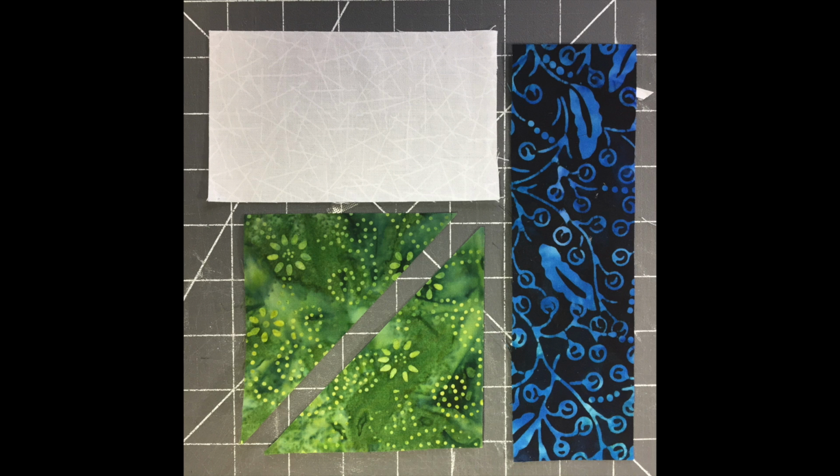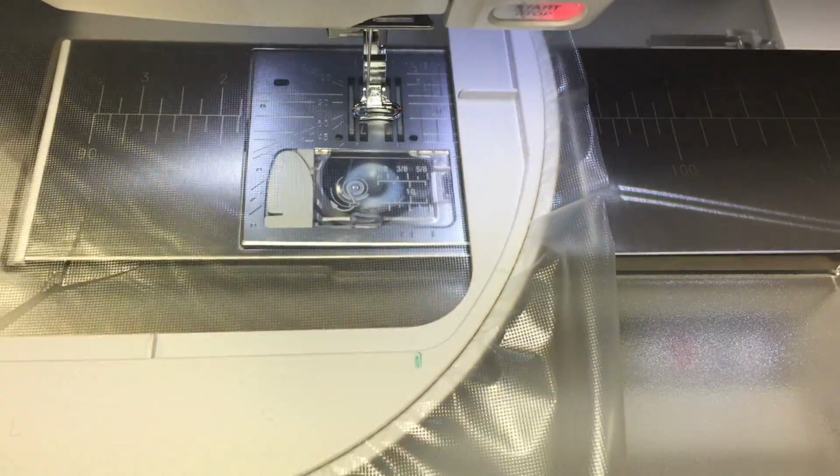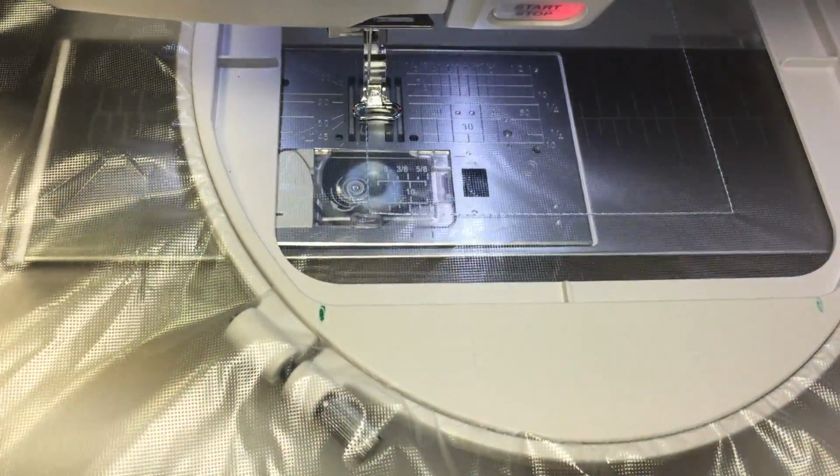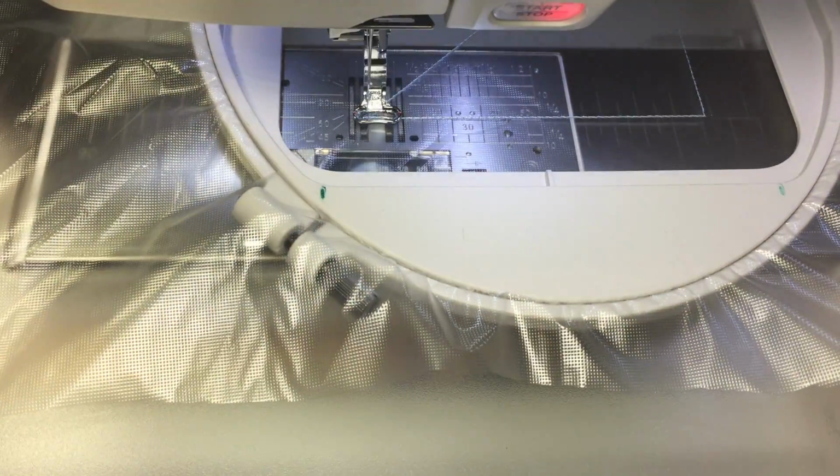Here are the pieces for these blocks. Now let's create this new block. Hoop your stabilizer. Check the display screen to make sure the size is 4.5 by 4.5. Stitch the first color to create the map.